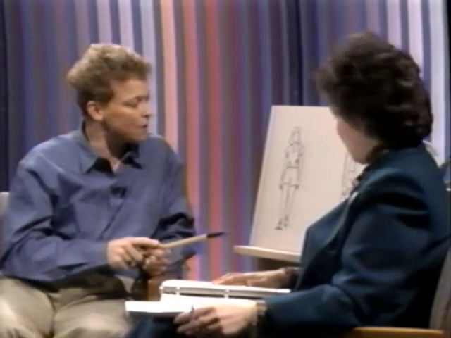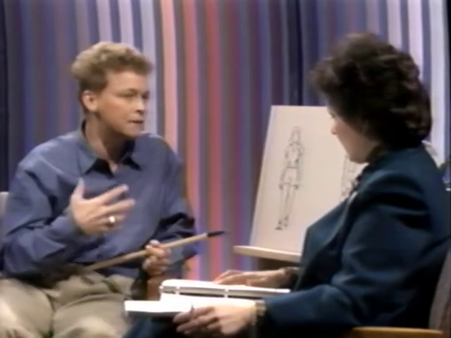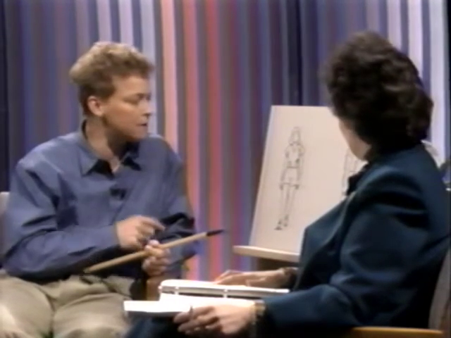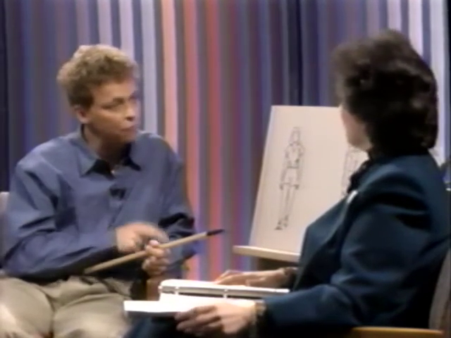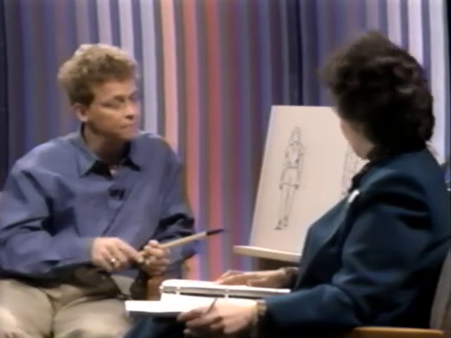Okay. I think it's also important to realize that there's a tone quality in the trunk that's critical for a more normal gait pattern and for the control of the lower extremity.